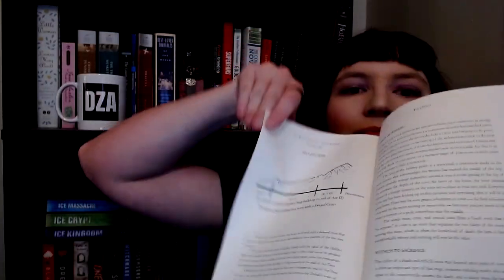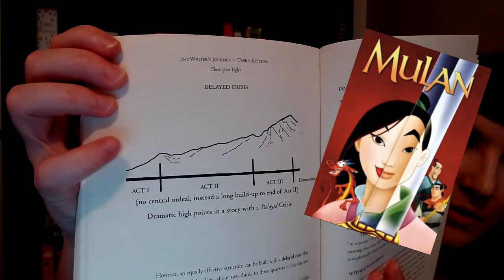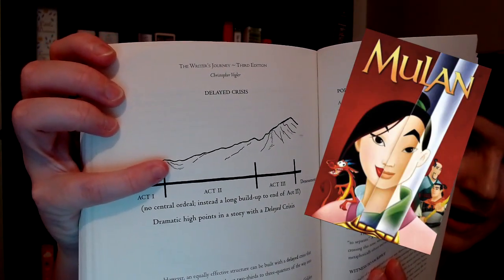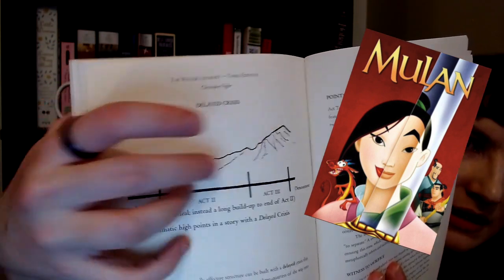of Act 3. But other stories make it look like this, where there's the climax here, and then the ordeal at the end of Act 2, and then the climax at the end of Act 3. Different stories will have it structured different ways.